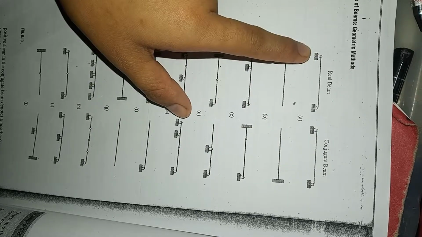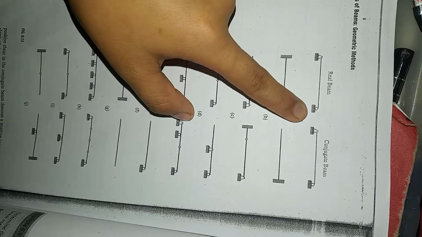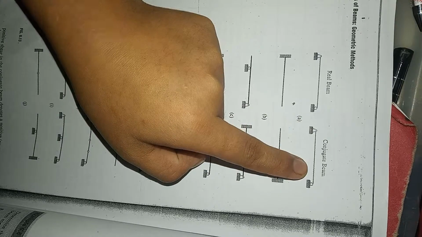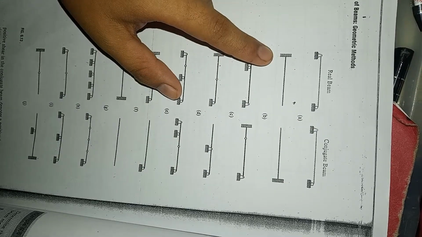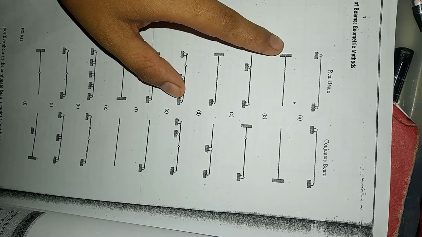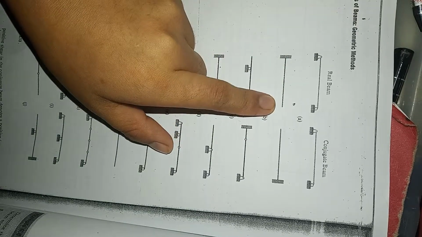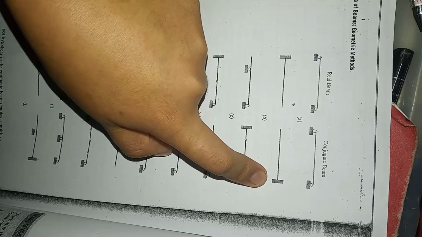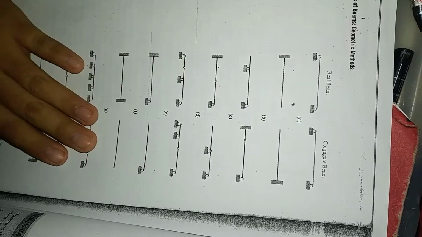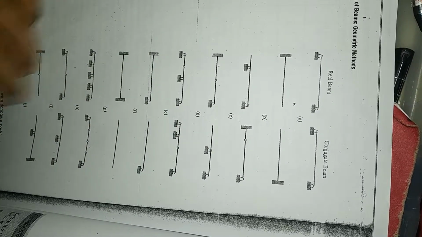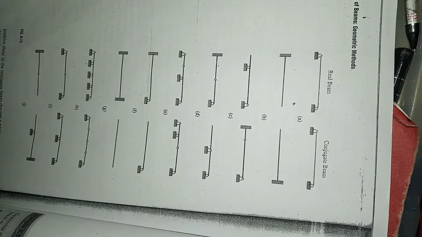So if it is fixed here and roller here, it's still the same, there's no change. But if it is a cantilever beam, the fixed end will turn into a free end, and if it's a free end, it turns into a fixed end. So you have to remember this, you have to note this. So we have an example.